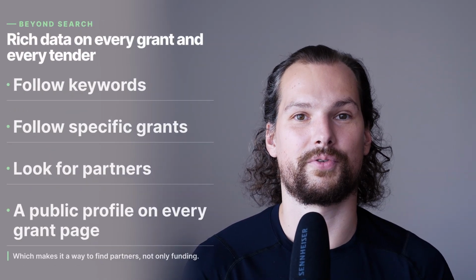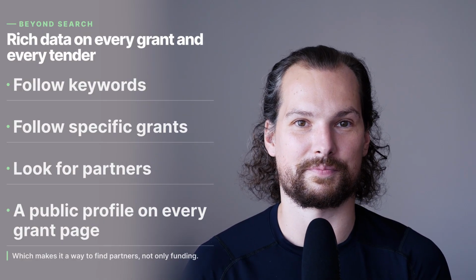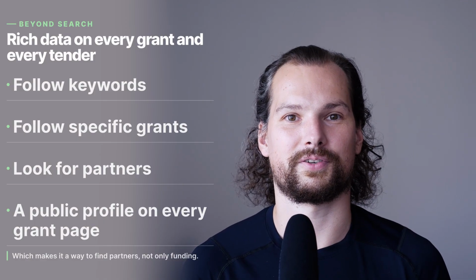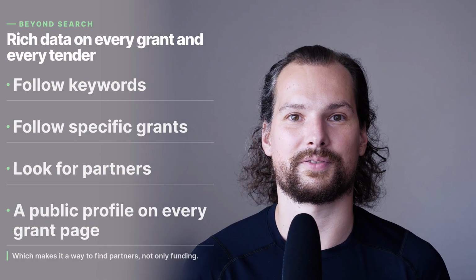And also there are a lot of other features. So for example, there's a lot of rich data on every single grant and every single tender. You can follow keywords, you can follow specific grants, you can look for partners, you can create a public profile on every single grant page. So it's a good way to find partners. But this video is going to show you how you can use the agent feature to find new grants.